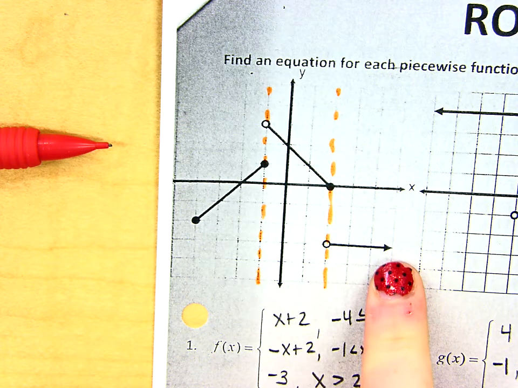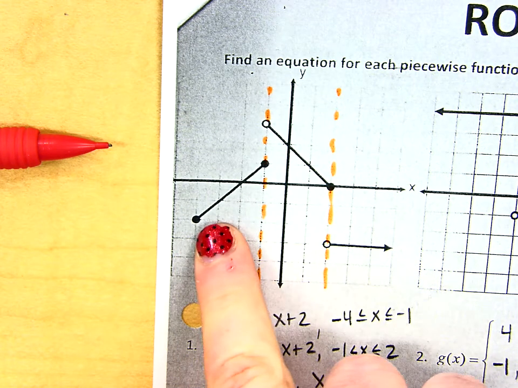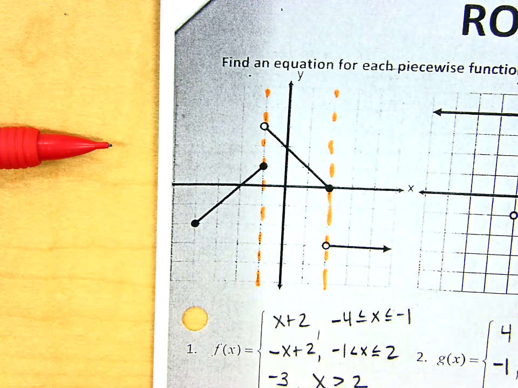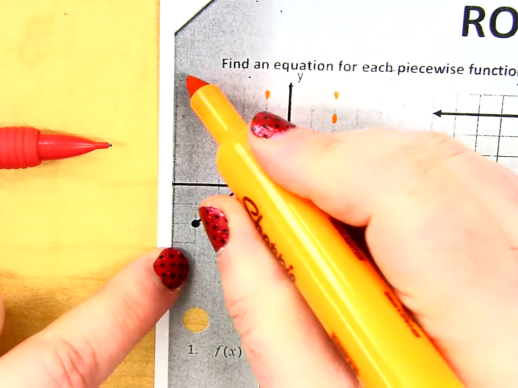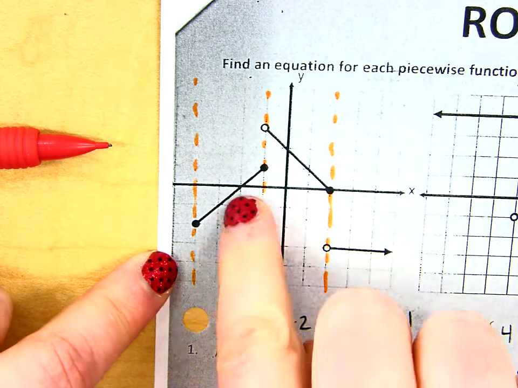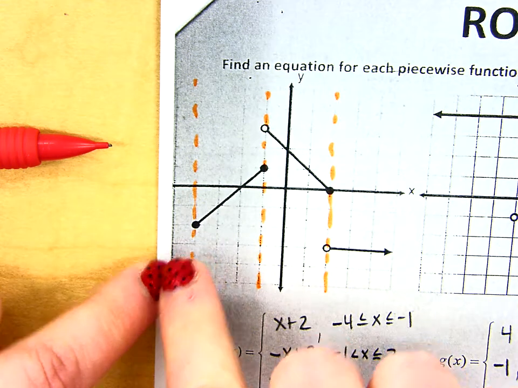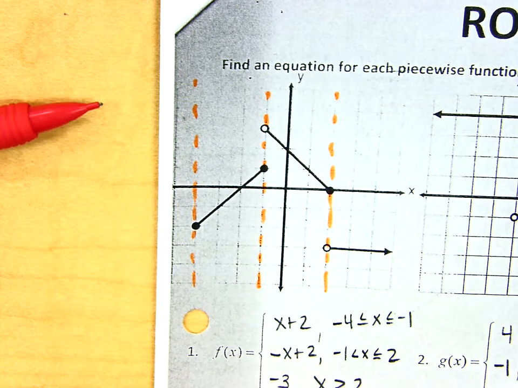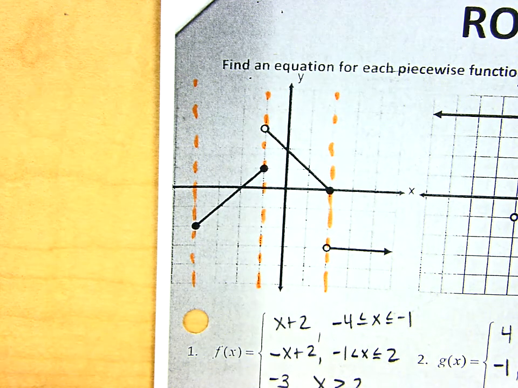This is going off to infinity, but this one's not. So I do have a change there because my graph went from nothing to beginning. If that had been an arrow and it just went on to infinity, I wouldn't really care about it. But I do have something happening there. So I might start with figuring out, drawing those lines where I have changes in my graph.